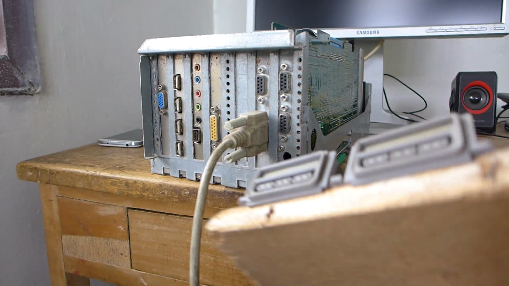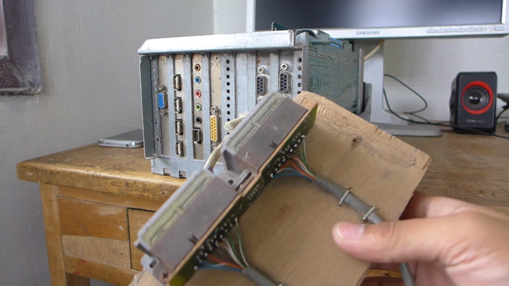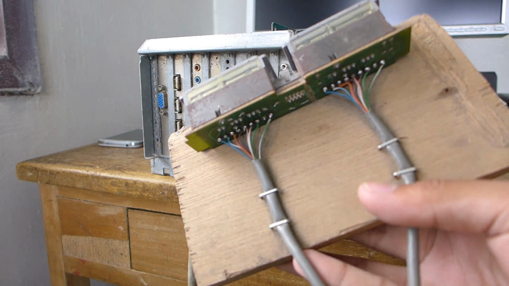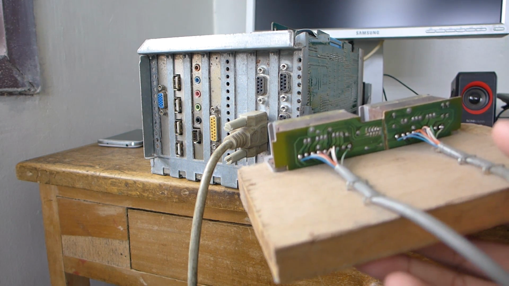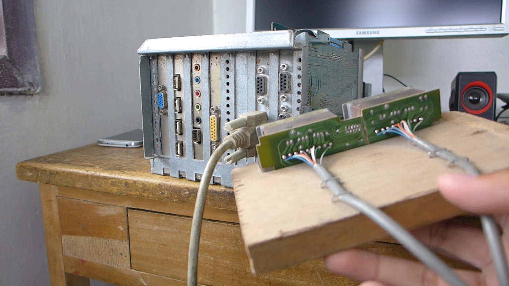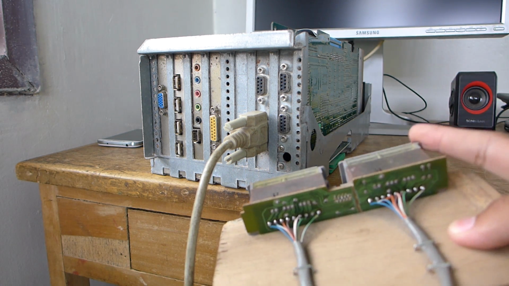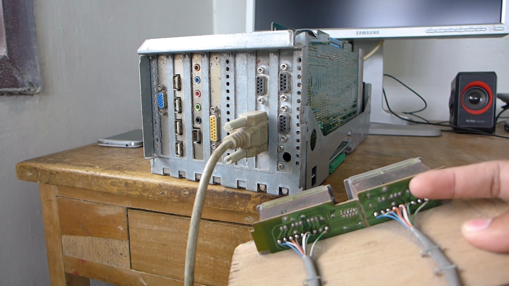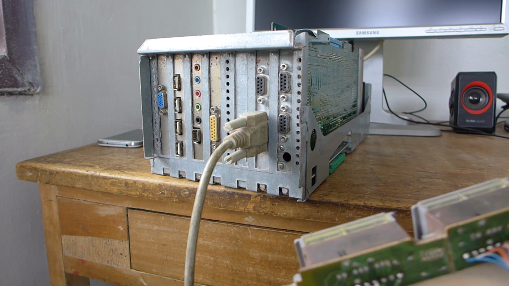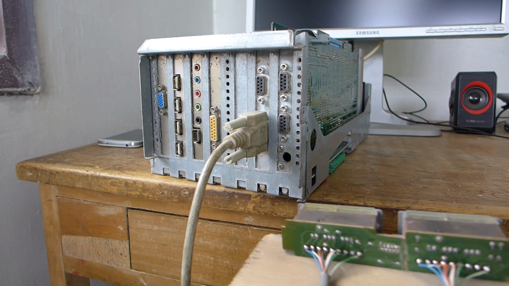As you can see, I'm using UTP-8 wires to connect the ports to the DB9 connectors on the other end.